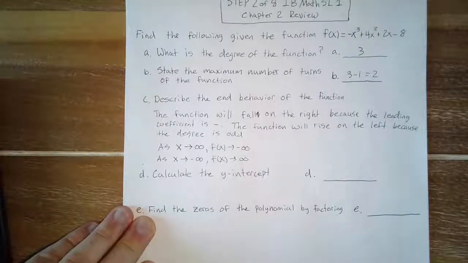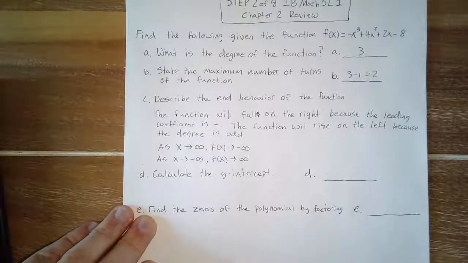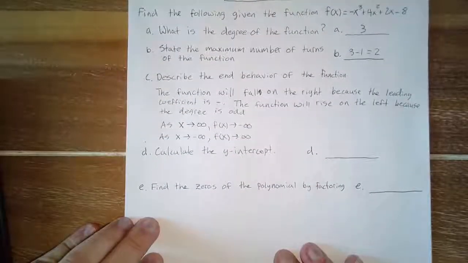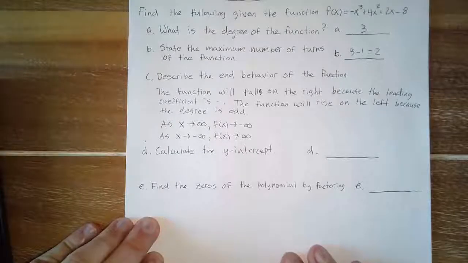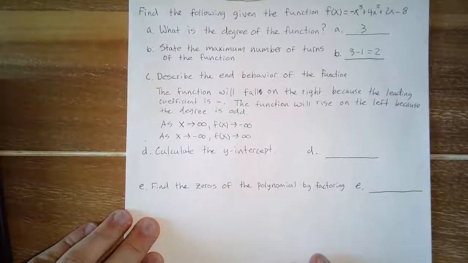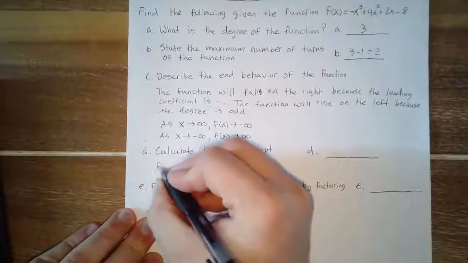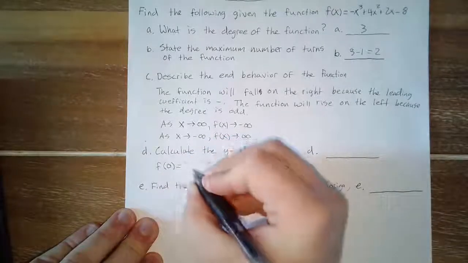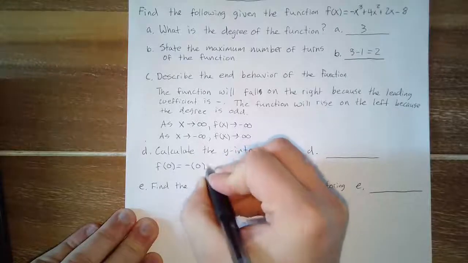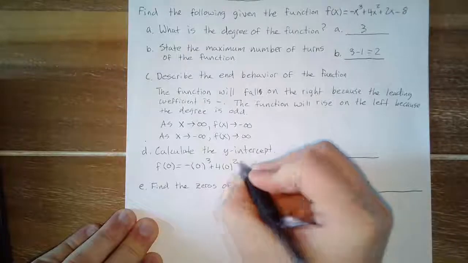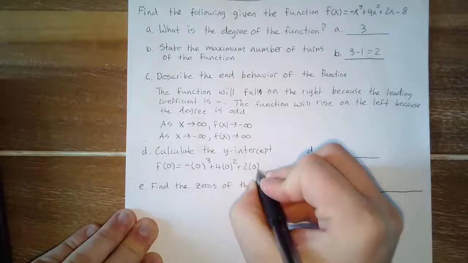Part D says to calculate the y-intercept. If I want to calculate a y-intercept for any function, I can plug in 0 for x and see what my y is going to be. So I'll just put in 0 for every x that I have: negative 0 cubed plus 4 times 0 squared plus 2 times 0, that equals 0.